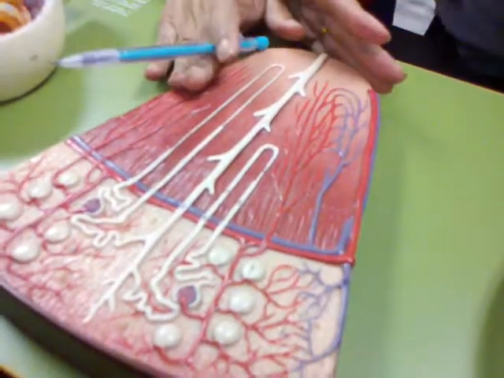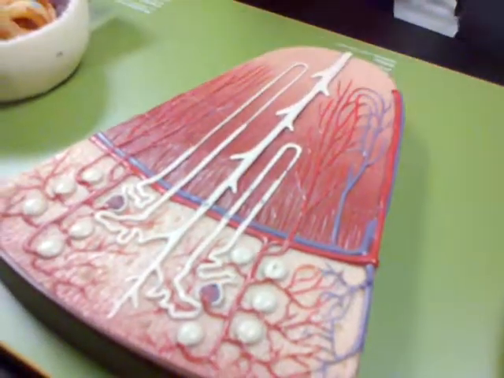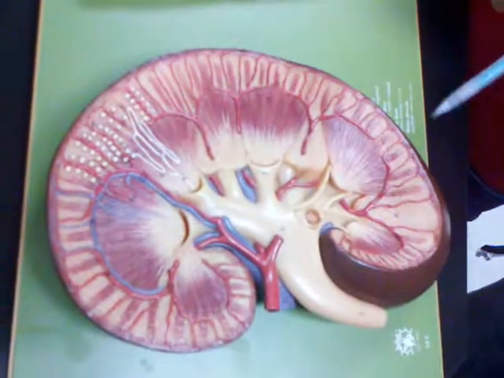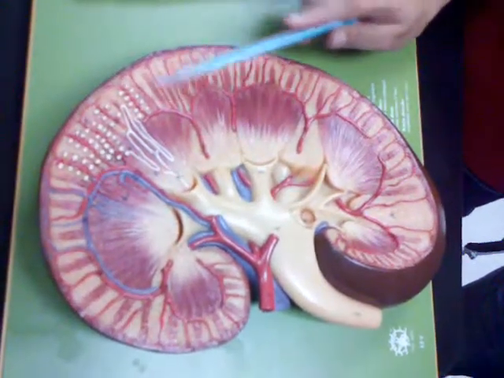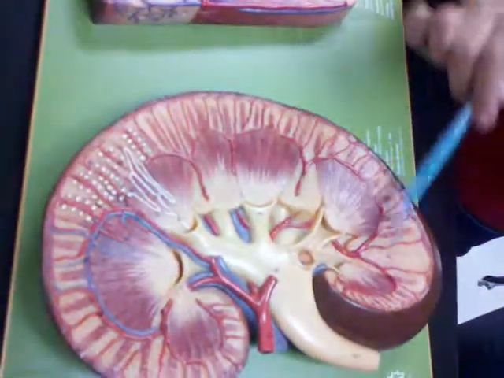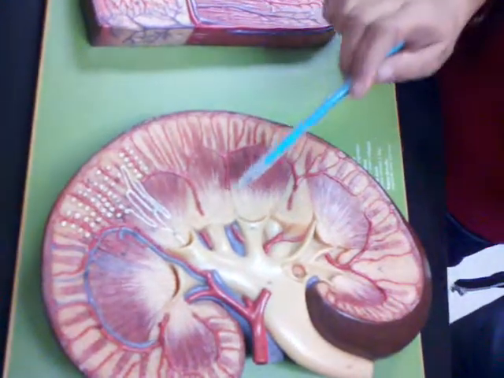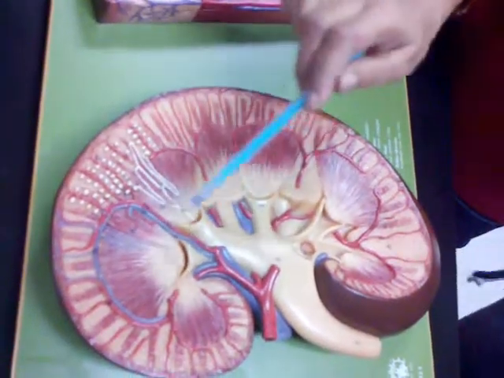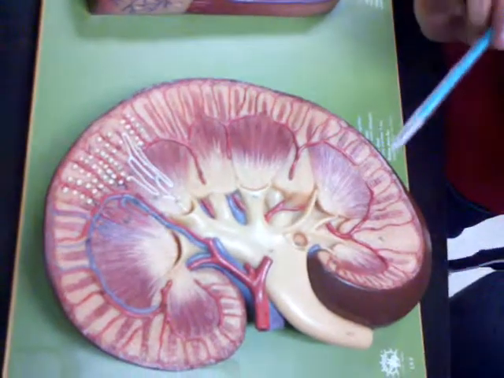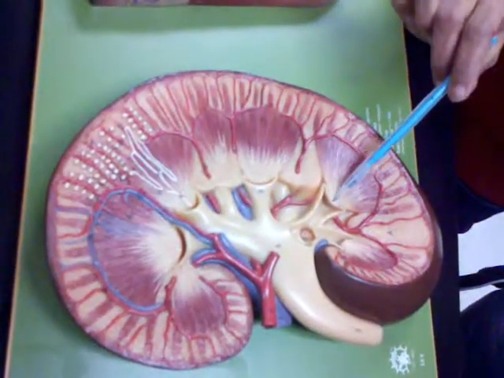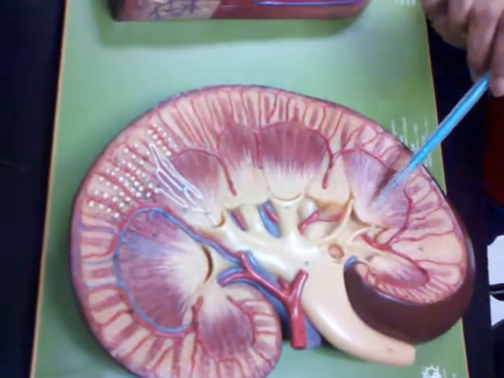So this is again a great model. All three of these are good to study with. And then here, this is the entire structure of the kidney. So what is this region here? Cortex, and this is the medulla. You can see each individual pyramid. And what is this portion of a pyramid called? Papilla.